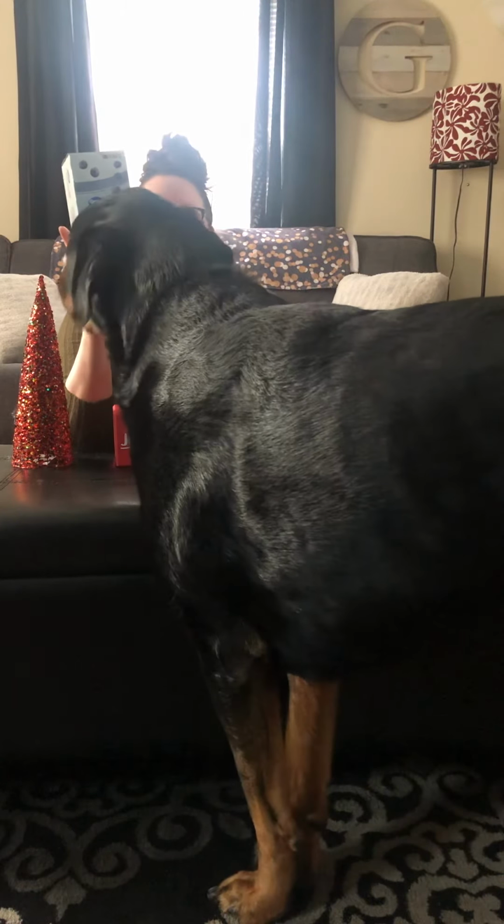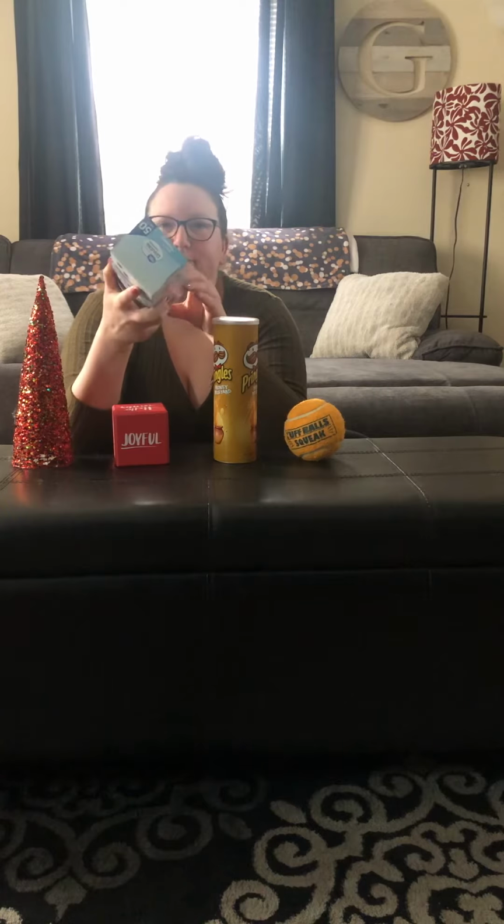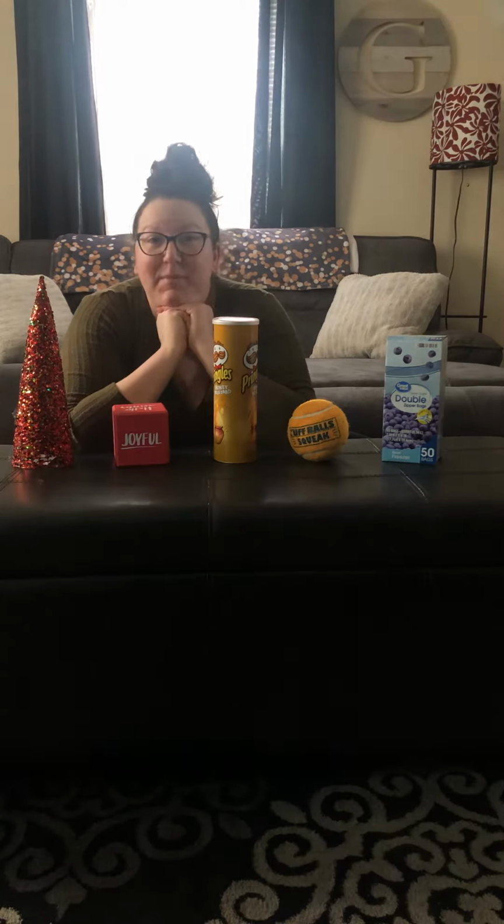And then I have this box of Ziploc bags. That is a rectangular prism. I couldn't find anything that was a pyramid shape in my house, so we'll just have to talk about pyramids.